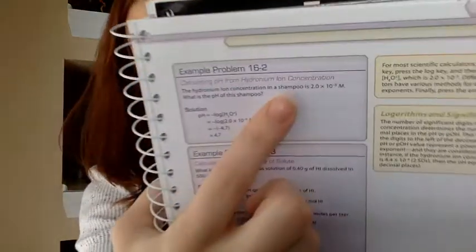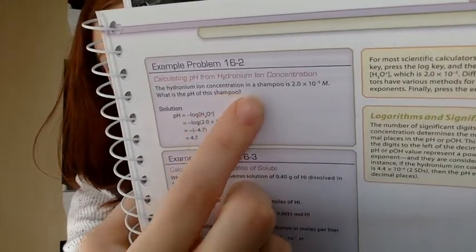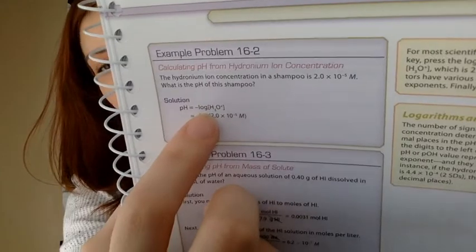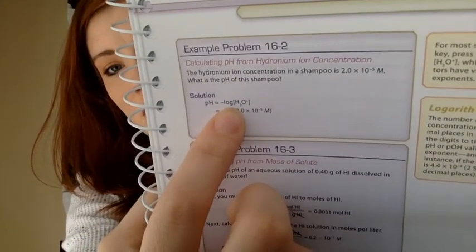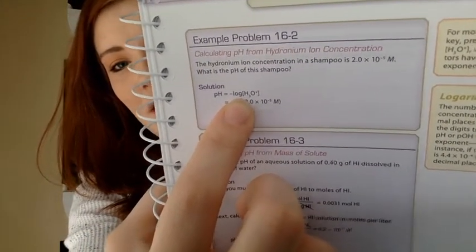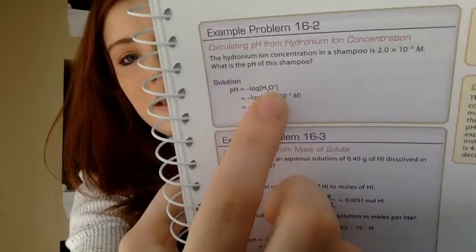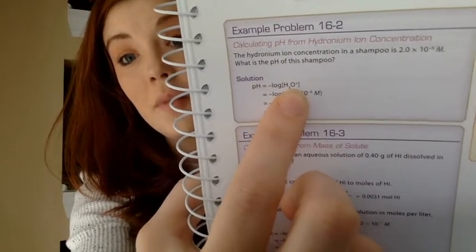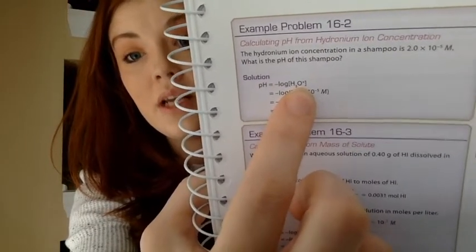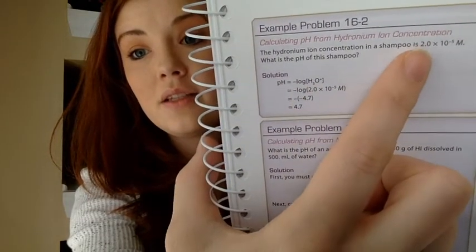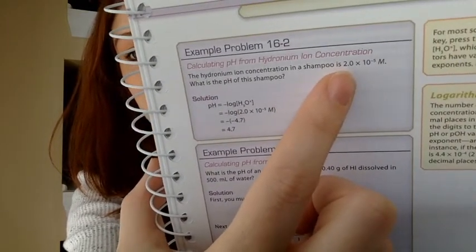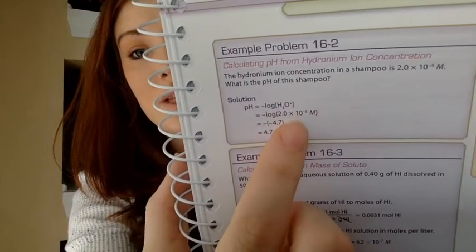Okay? So when you have that much information in your problem, since we have the concentration of our hydronium ion already, all we have to do is put in our calculator negative log, and then in your parentheses is going to be your hydronium ion concentration. So in this problem, it's what? It's 2.0 times 10 to the negative 5th. So we just put that in there.